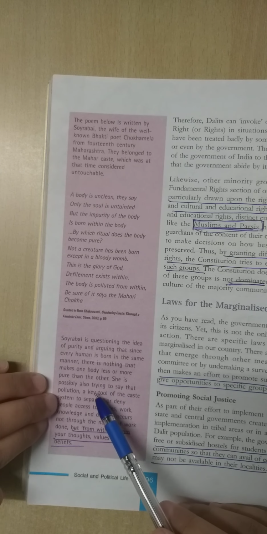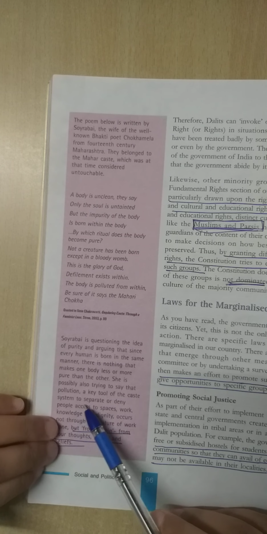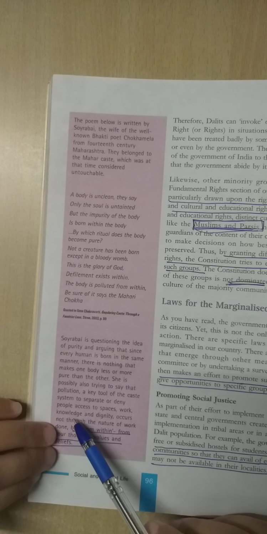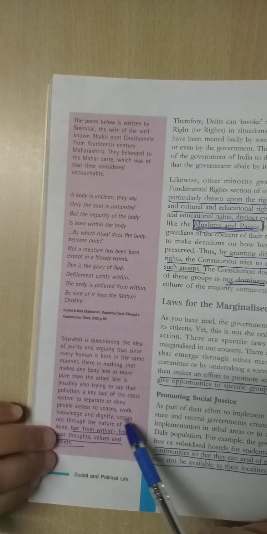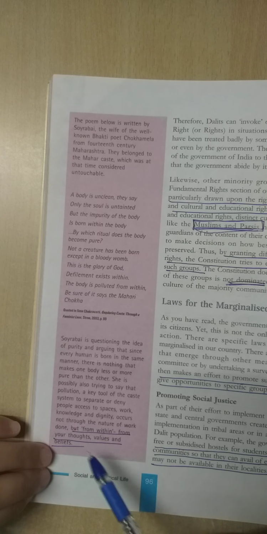She is possibly also trying to say that pollution, a key tool of the caste system to separate or deny people access to spaces, work, knowledge, and dignity, occurs not through the nature of work done, but from within, from your thoughts, values, and beliefs.